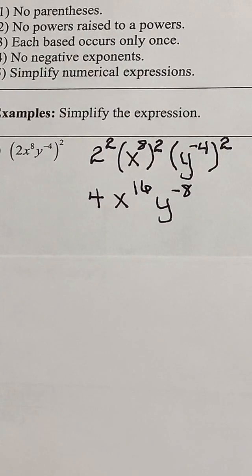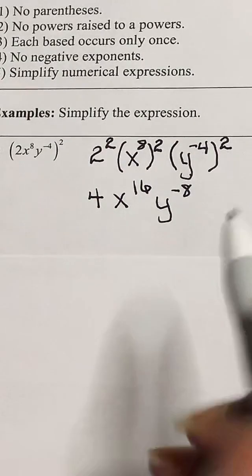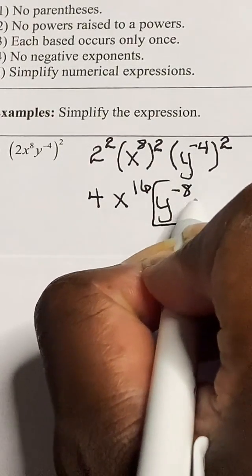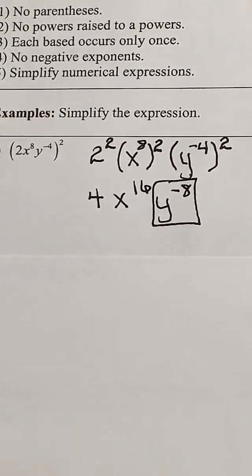Others say y too. Salvation said x, not the x. Yes, only the y has a negative exponent.